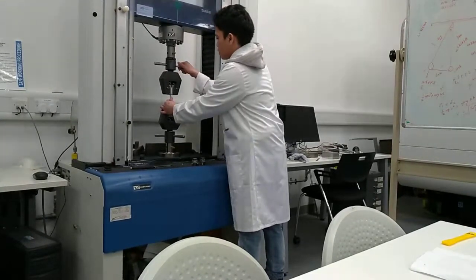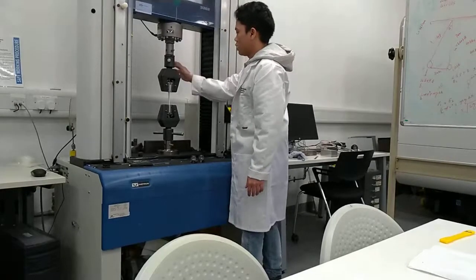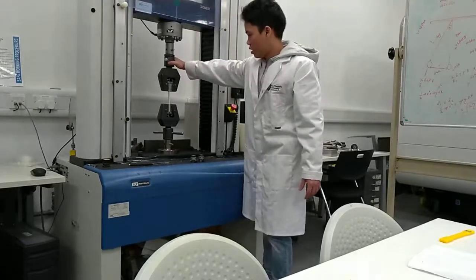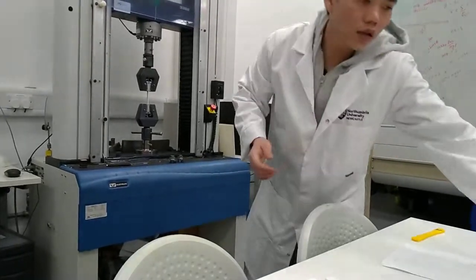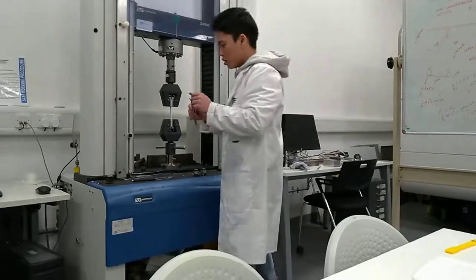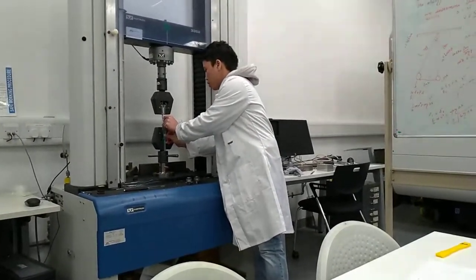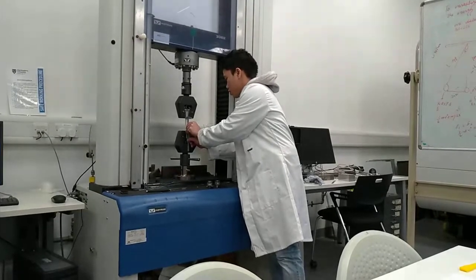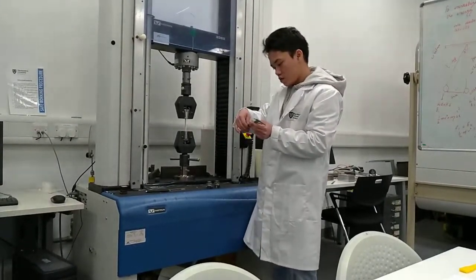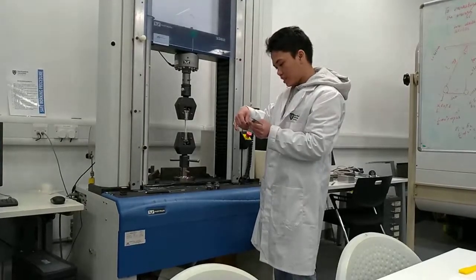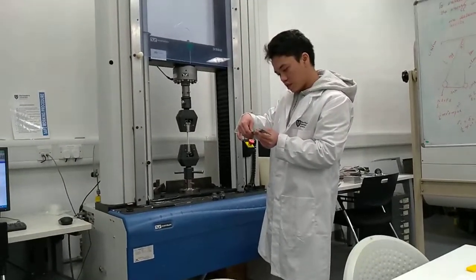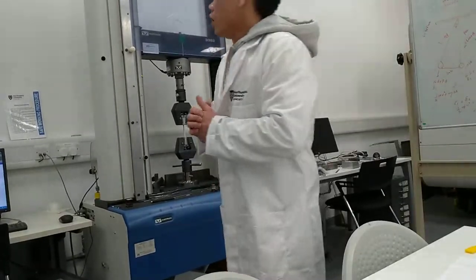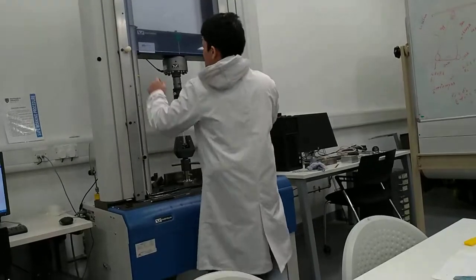Just tighten up. Check your specimen. Okay, it's tight enough. So I use the caliper again to measure the gauge length. And the length will be 76, 77. Okay, so we finished the setup.